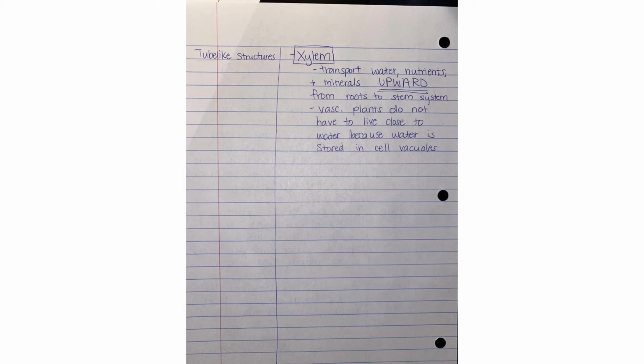Okay, so the handwritten notes, our next topic here is tube-like structures. There's two different types. So the first one I put up here is xylem, and I put a box around it. I'll do the same thing for phloem down here in just a minute. But for xylem, these transport water, nutrients, and minerals upward. Up, up, up. That's super important to remember. I'm going to give you a little rhyme to remember that in just a little bit. But transport water, nutrients, and minerals upward from the roots to the stem system.